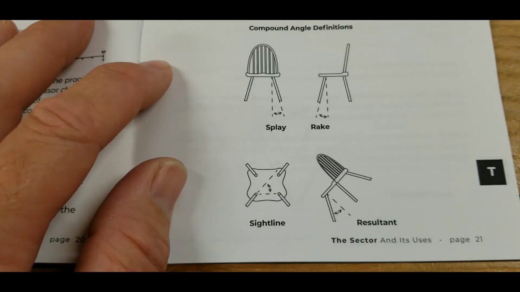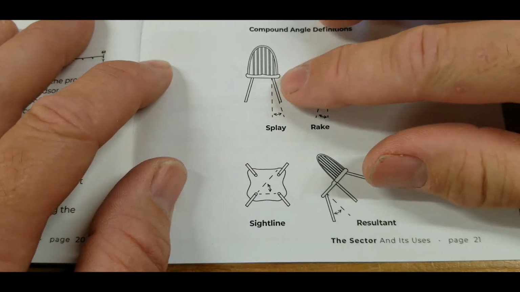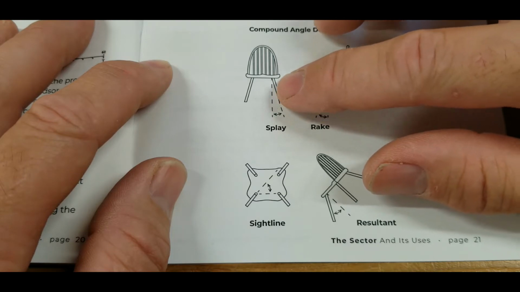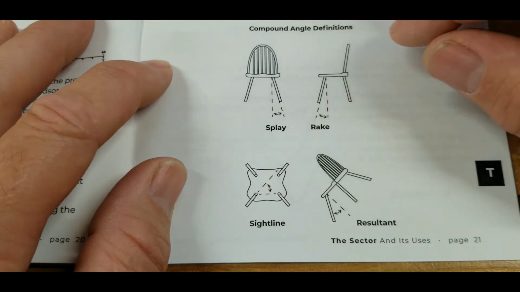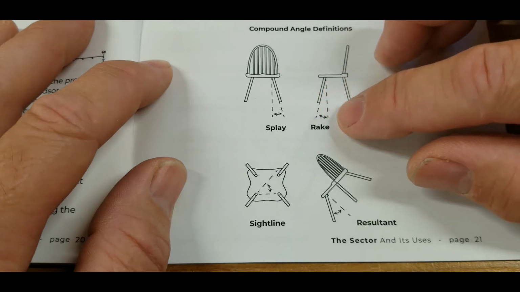We'll use the illustration out of the book that comes with the sector. What we have here is a typical chair. Viewed from the front, the angle of the leg to the side is called the splay. And viewed from the side, the angle of the legs to the front and back is called the rake.